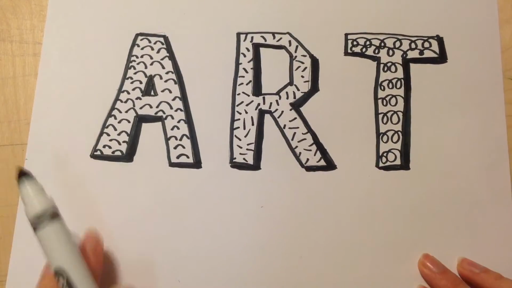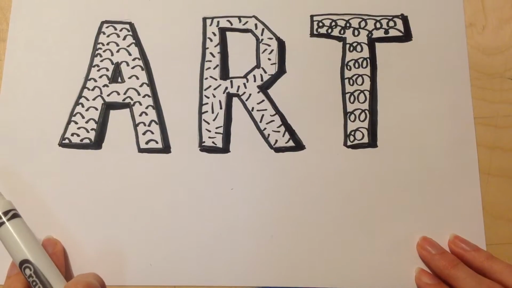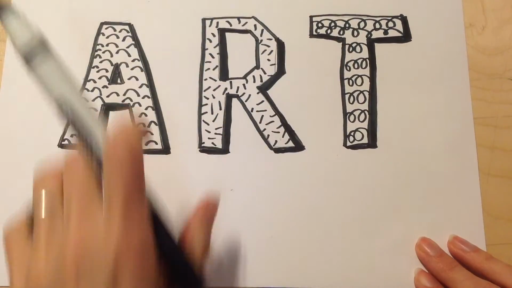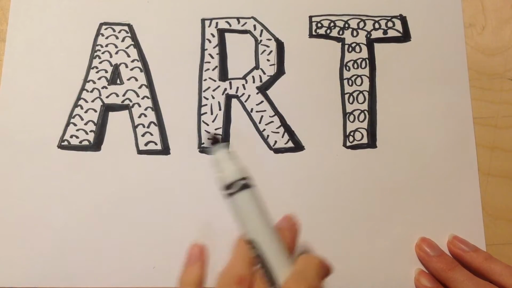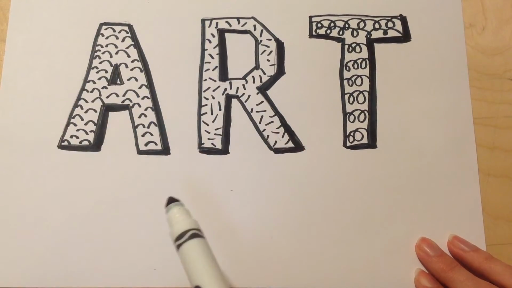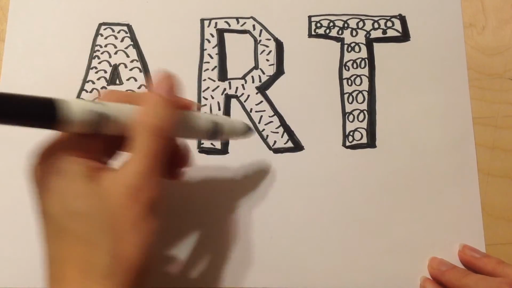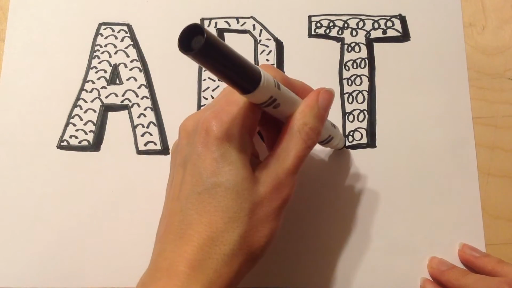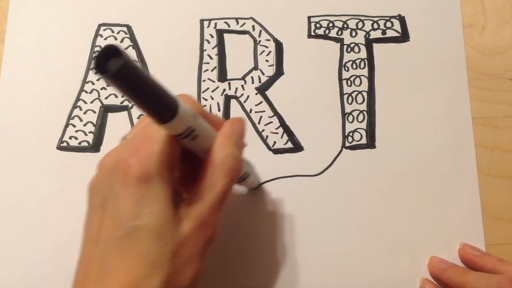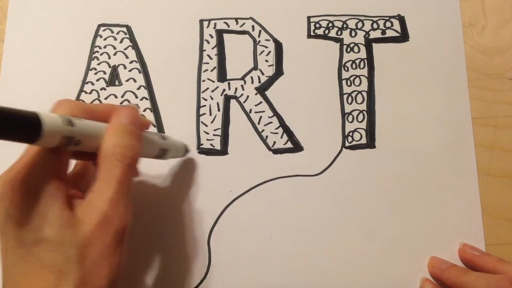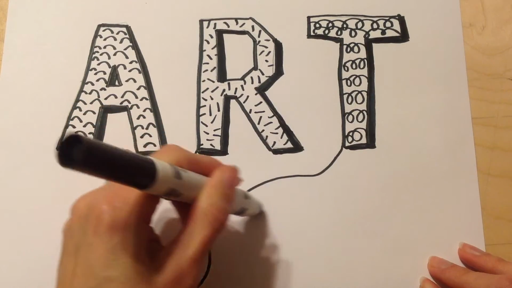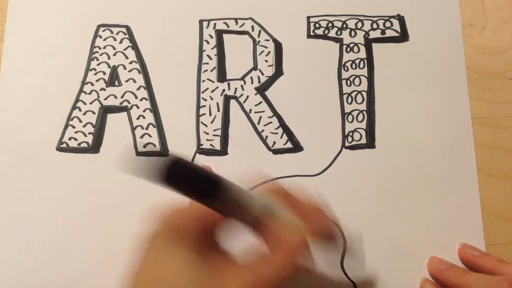Okay, now I'm ready for the background, and what I'm going to do is split up the background using different kinds of lines, and then I can add to the background. So it won't really matter exactly how I split it up. I can use straight lines, I can use curvy lines. I can overlap those lines if I want to.